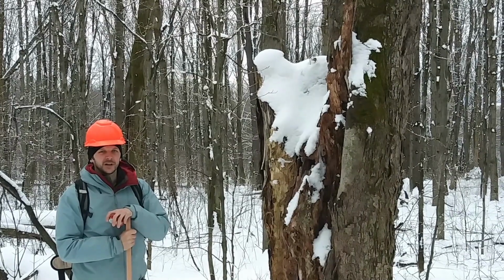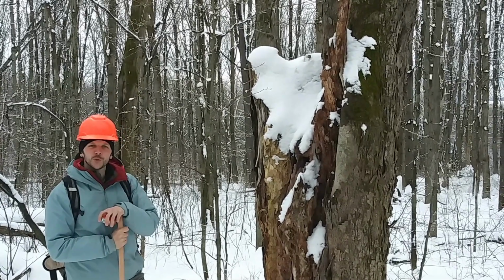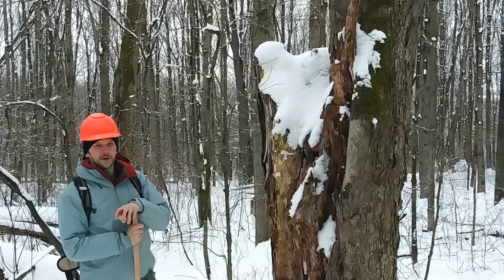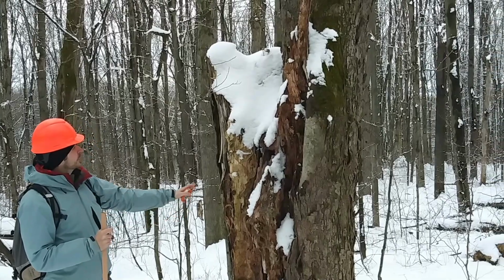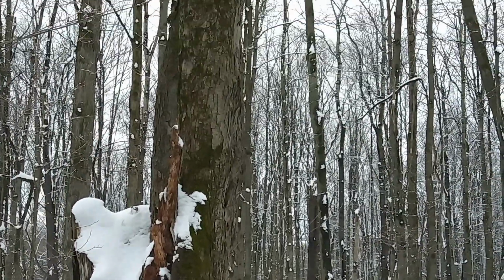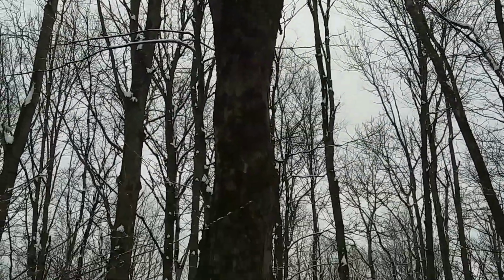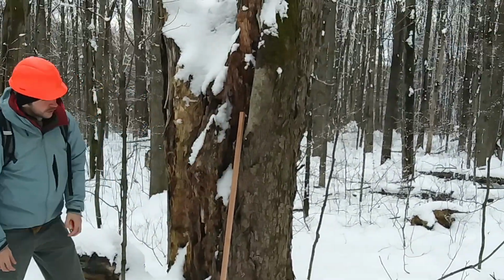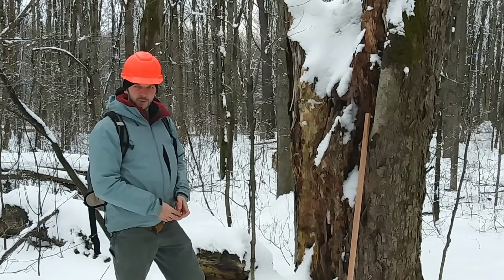So here's an example of a tree where measuring its diameter gives you a limited view of its ecological story, or the amount of carbon it stores, or its growth rate. We have a tree with a very abnormal growth section where we have this decayed portion of the trunk lower in the tree, and if I measured its diameter at 4.5 feet, I would get a large number that doesn't really capture its size very well.